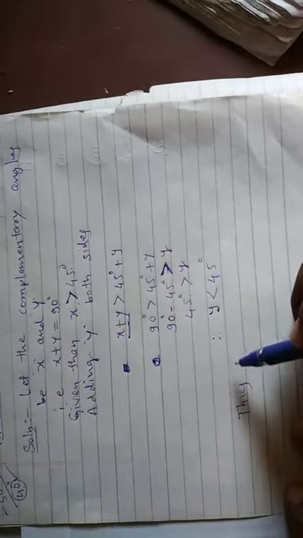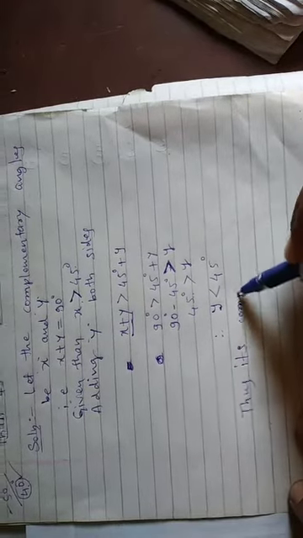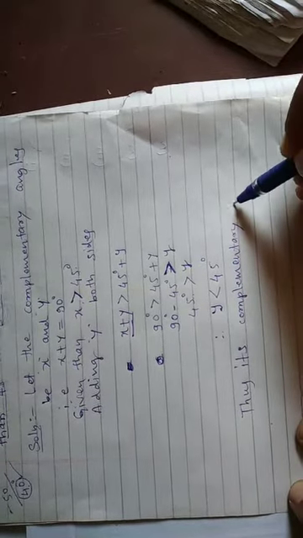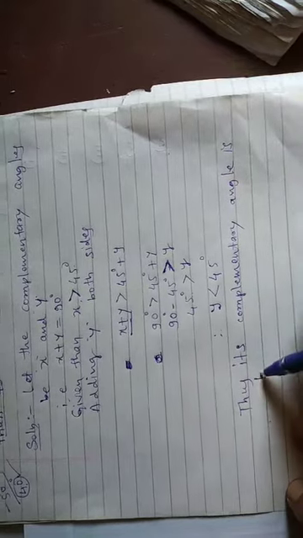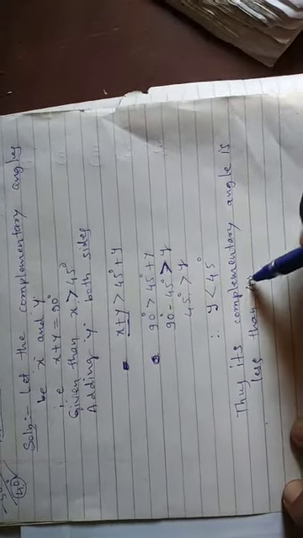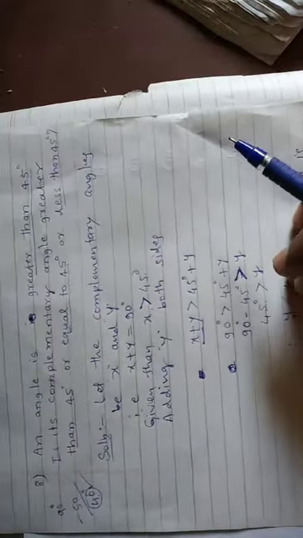Thus its complementary angle is less than 45 degrees, students. So this is the solution for the 8th one, students.